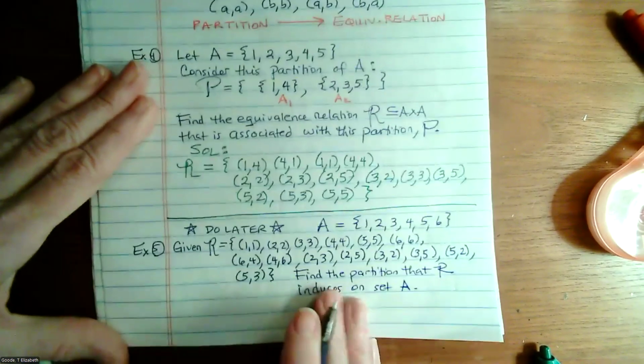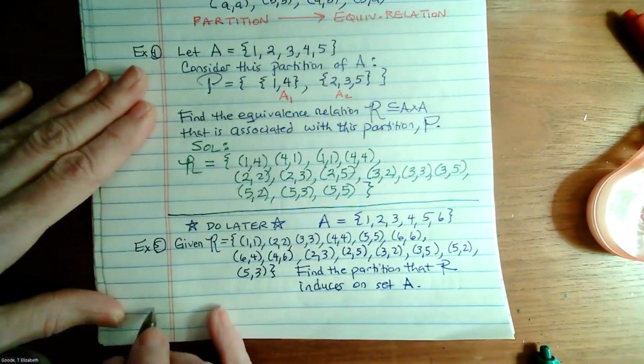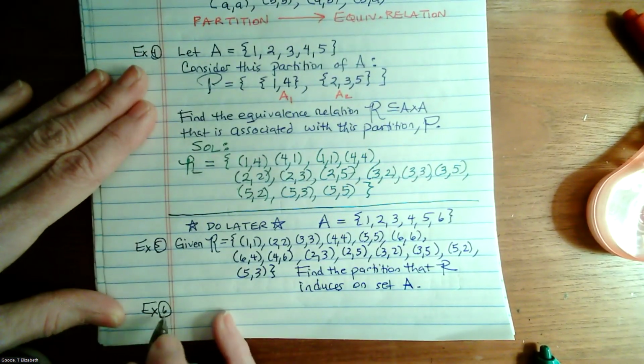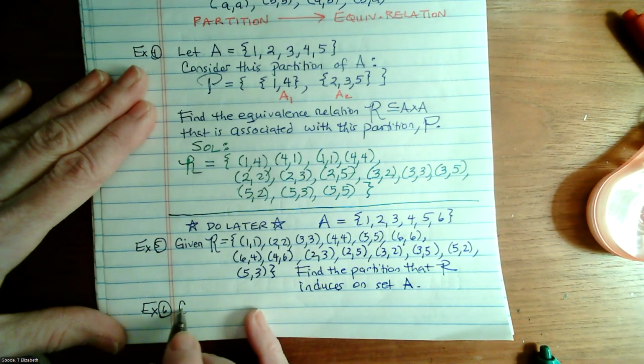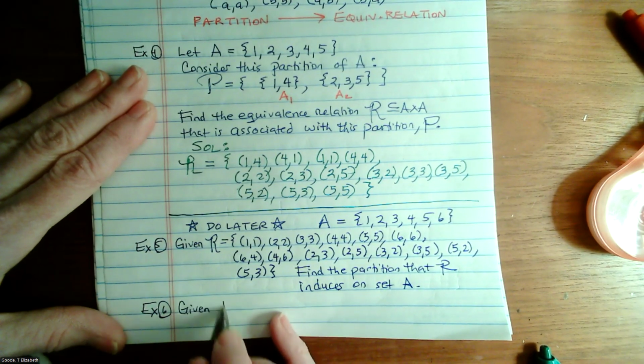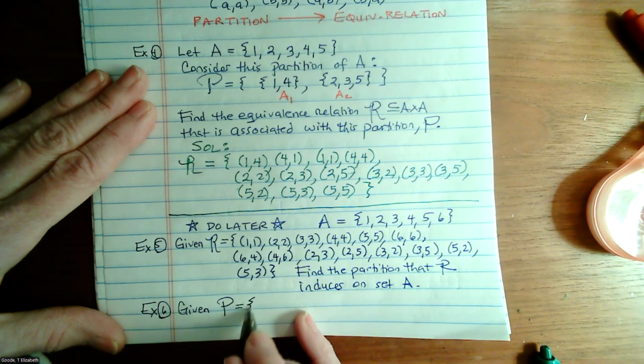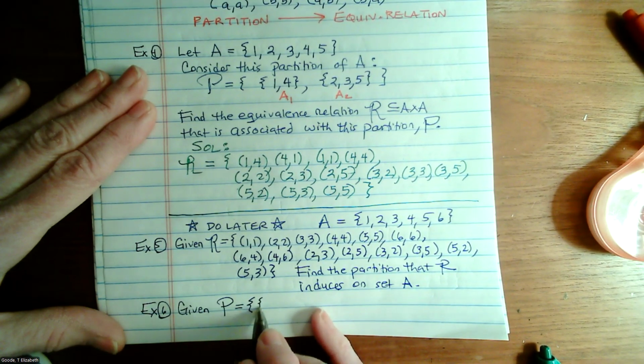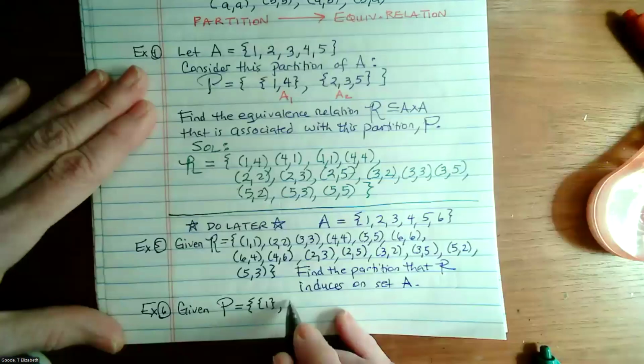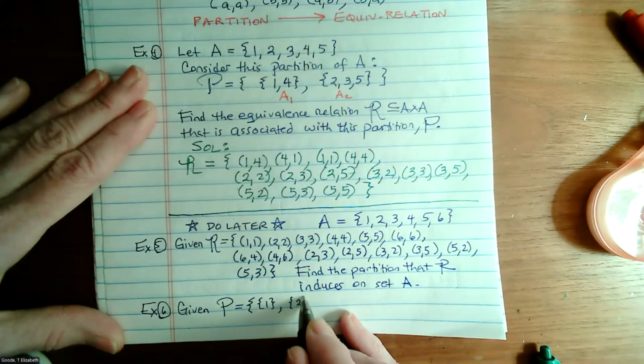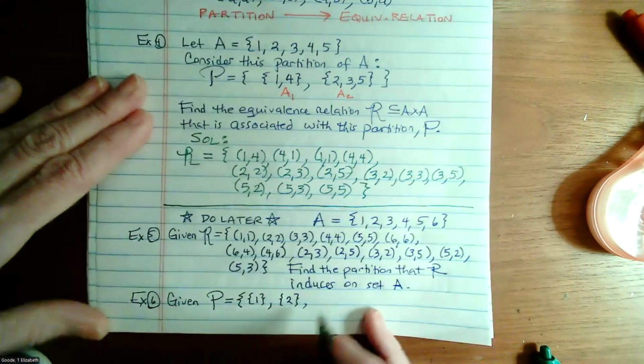Okay? And then to go back the other way, just to be thorough, we're going to be given a partition P, and here's what it looks like. 1 is alone in a subset, 2 is alone in a subset.